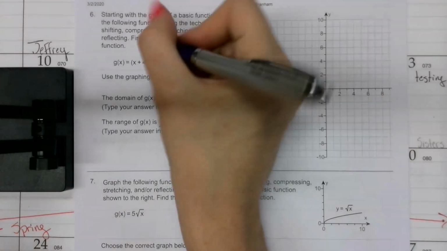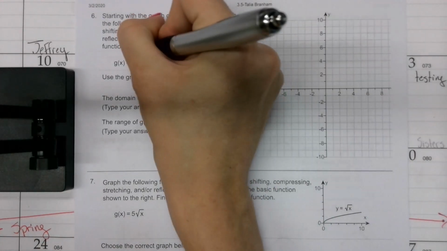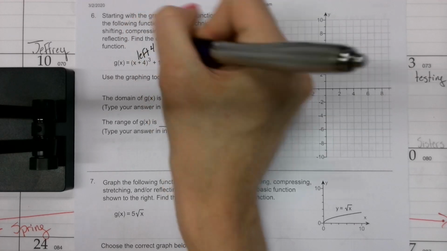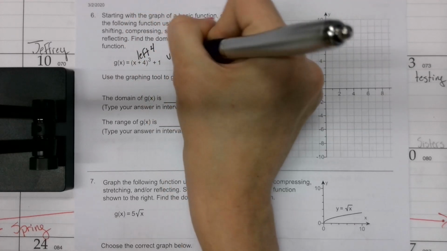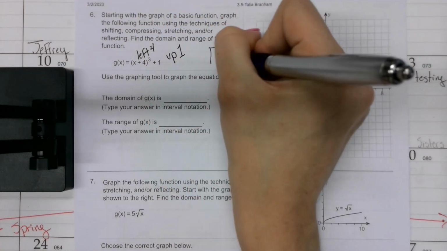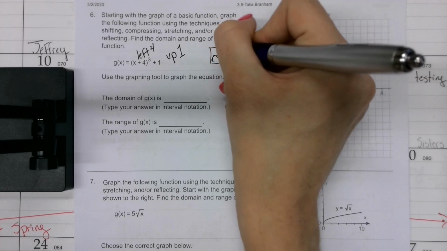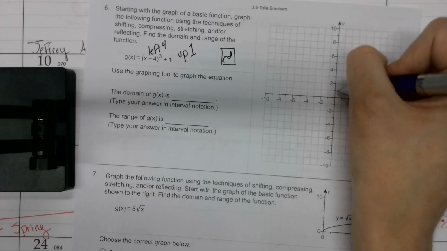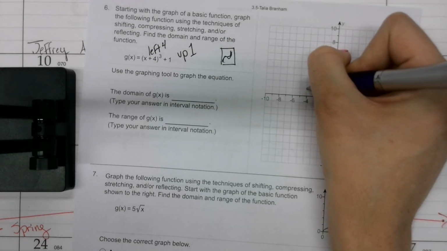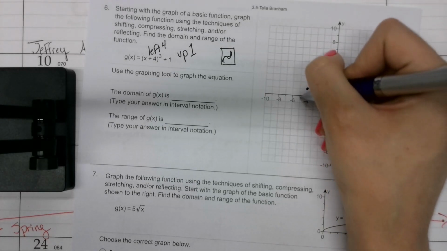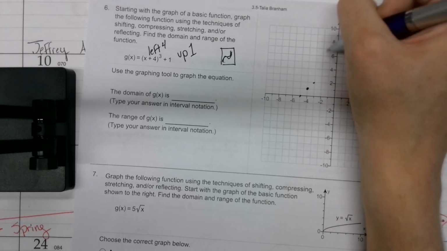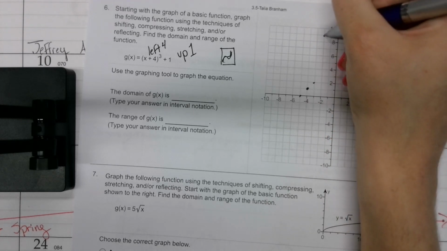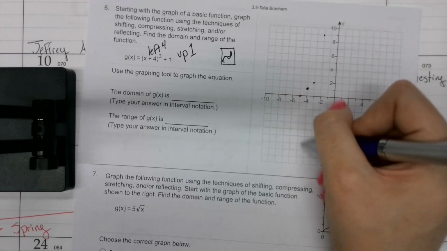Graphing this one, I know that my horizontal shift will be left 4, up 1. This is a cube, so we're going to use that cubic looking tool. So up 1, left 4, and I'd go through these 2 points, and this is going to be a very rough sketch.